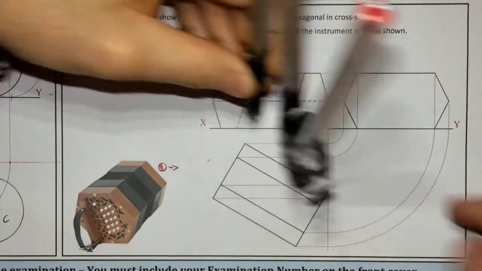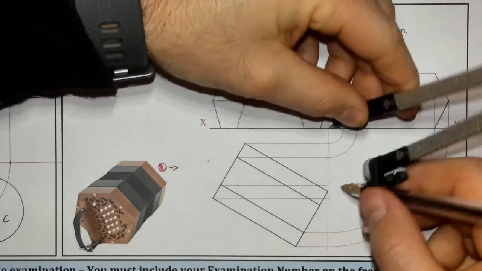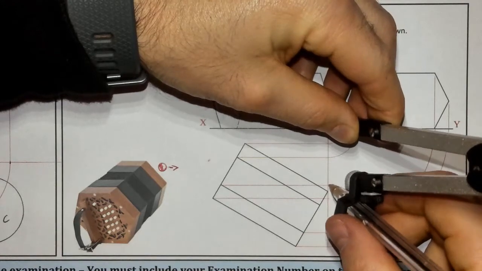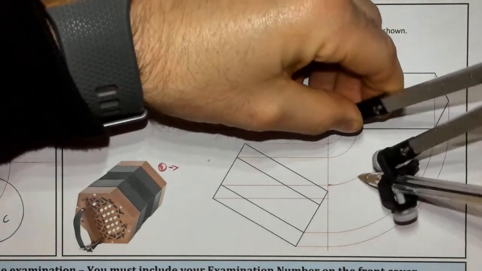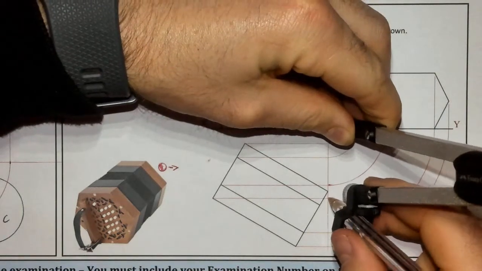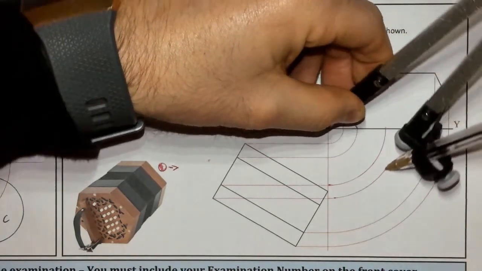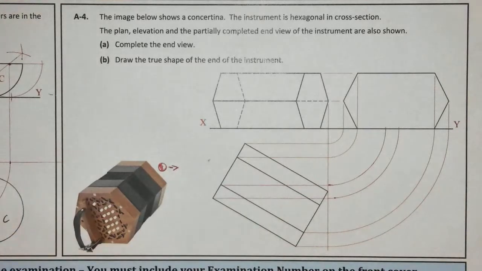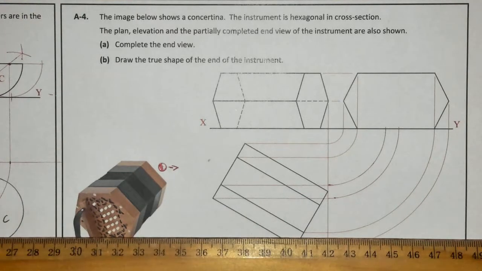I usually use a 45 degree line, but they've gone with rotation here of rotating our width, so I'm going to stick with that. I'm going to rotate that up like that, and likewise with this one. Okay, so that there is going to show us the width of it.